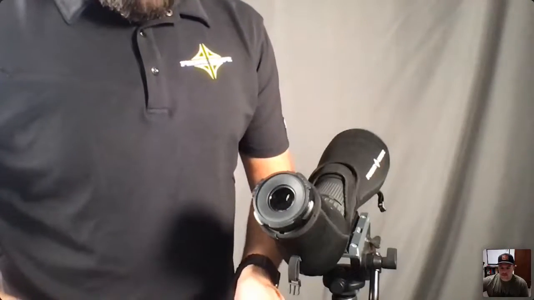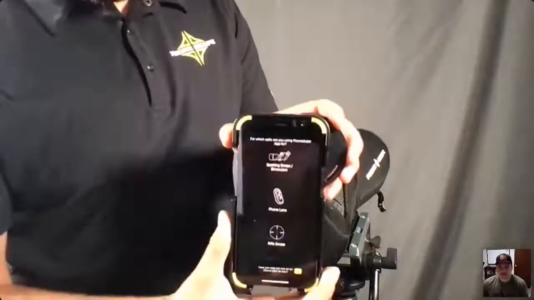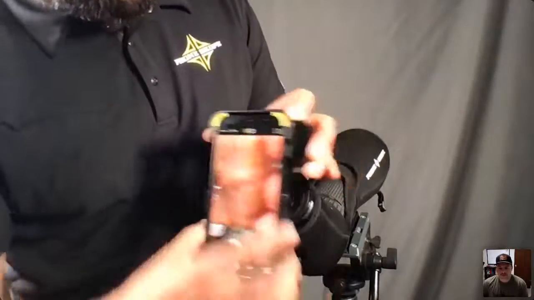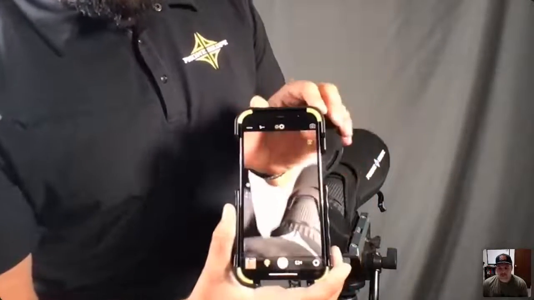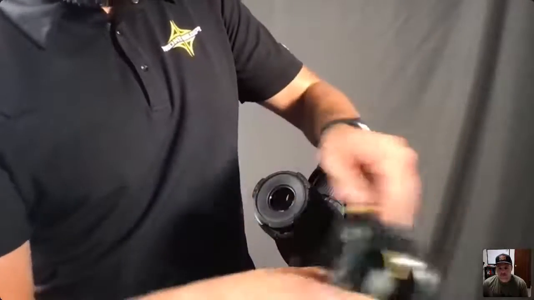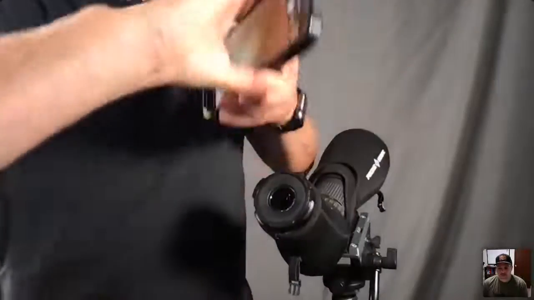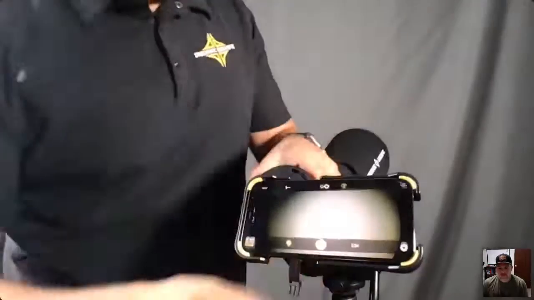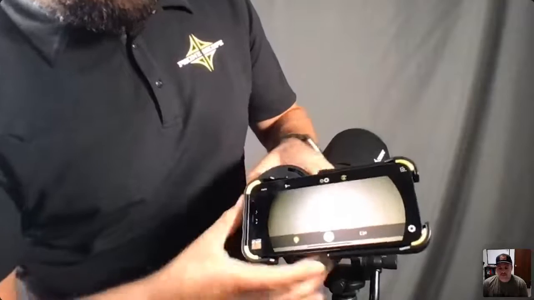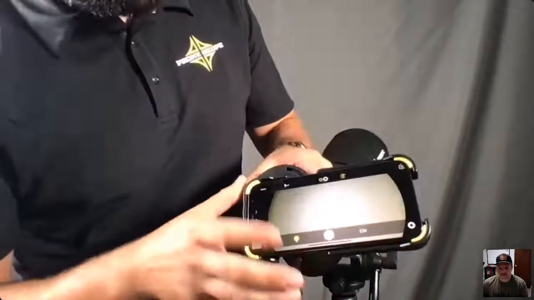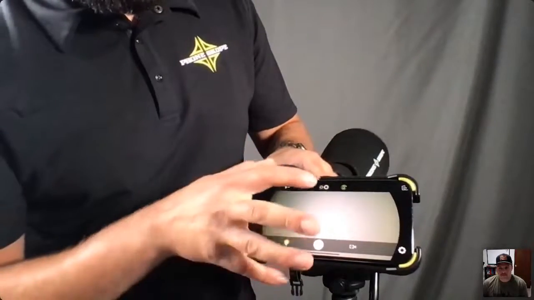So let me hop over into there. So now that we're in the app, just going to select spotting scope, and by default, it will go to the wide angle lens. So I'm going to drop that on there. So there we go. There's your 1x. But what's cool is you have this button here at the top.